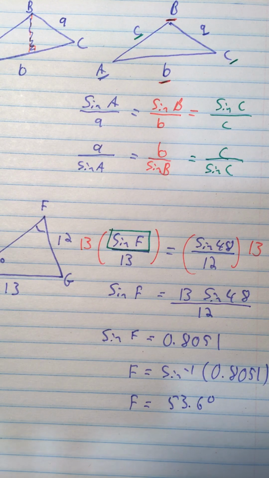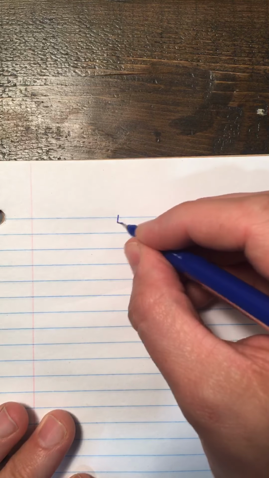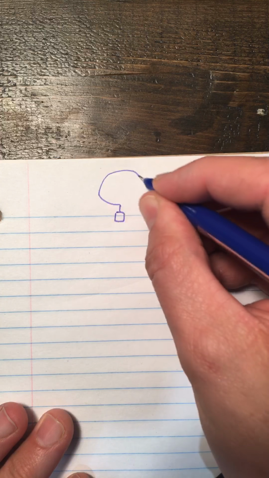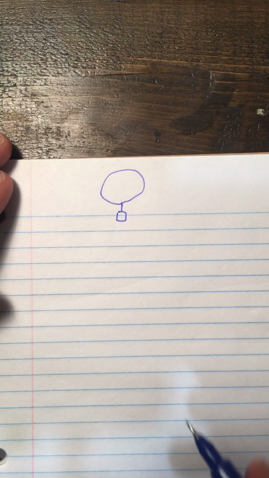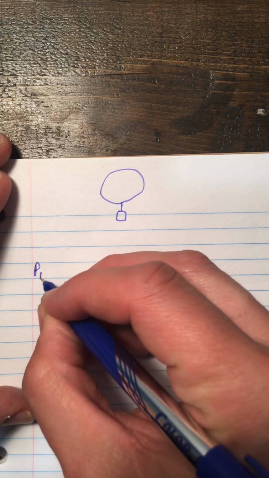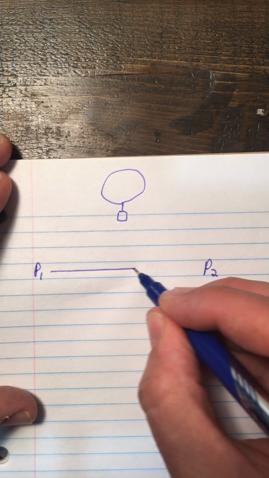For a side, I'm going to jump into a word problem. The word problem is going to be about a weather balloon. The weather balloon is up in the sky here, and it is being observed by 2 points on the ground. We'll call them point 1 and point 2. Now, we know that the 2 points are 38 kilometers away, and I'm just telling you that.